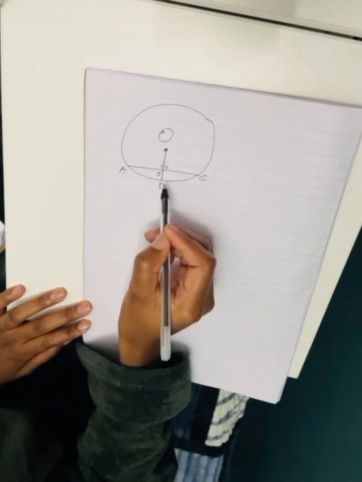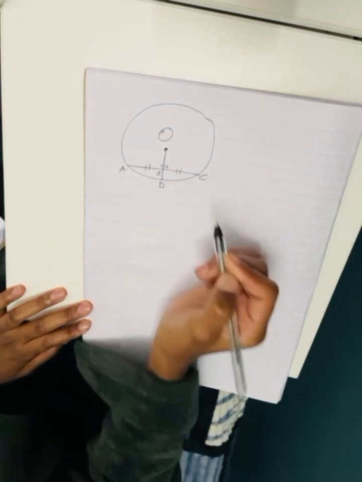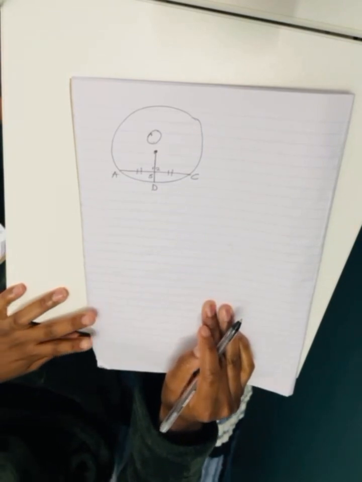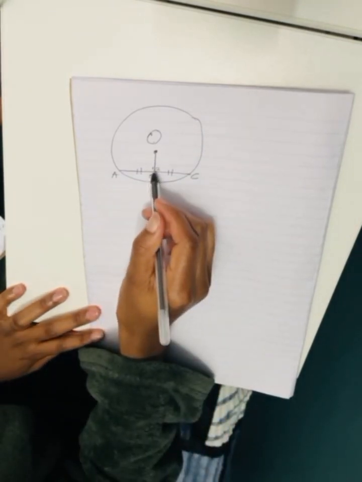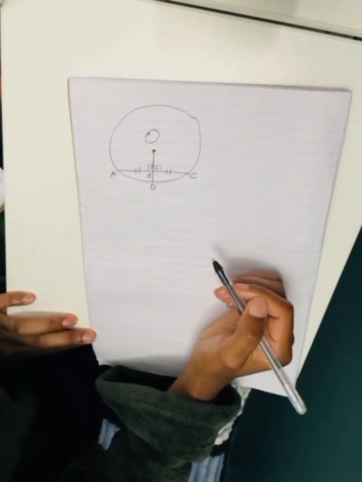It bisects the chord, meaning that it cuts the chord into 2 equal halves. So we then say that angle B1 is 90 degrees and B2 is 90 degrees.